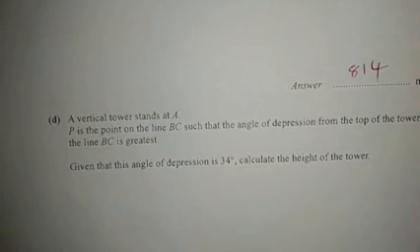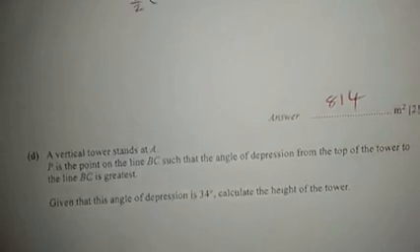Right, then we move on to part D. A vertical tower stands at A. P is the point on the line BC. Right? But a vertical tower stands at A. What does this mean? Draw the vertical tower first at A. So let us go back and draw the vertical tower at A.